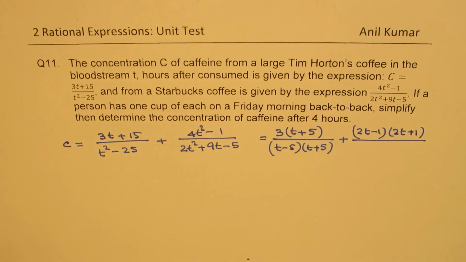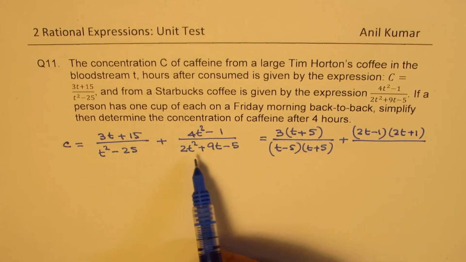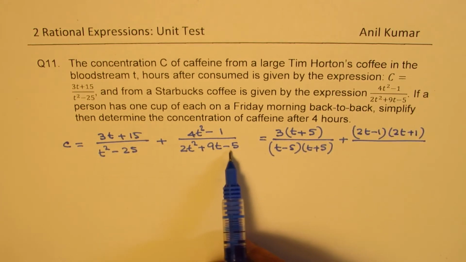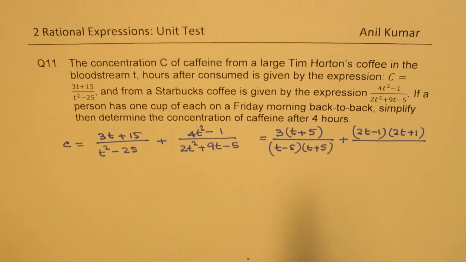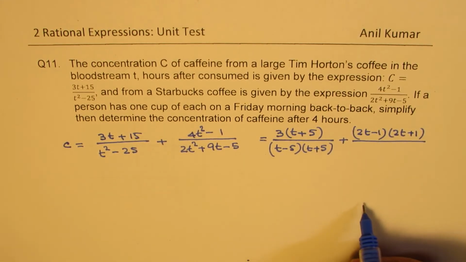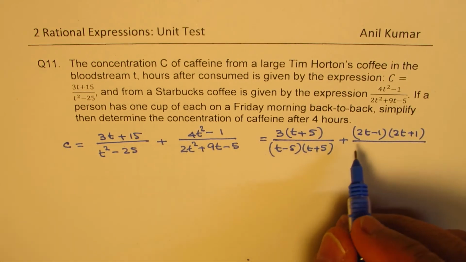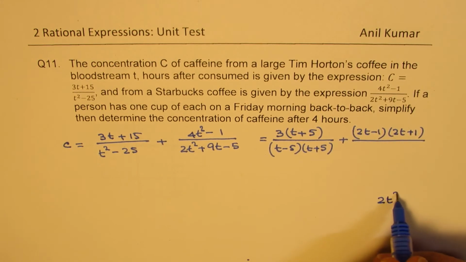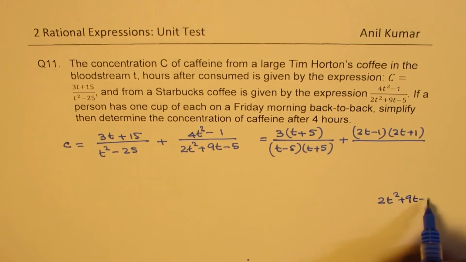Now 2t square plus 9t minus 5. So 10 and 9t can be split as 10 minus 1, right? So we need negative, so one of them has to be negative. So let's do this on the side. We'll do it in 2 steps here. 2t square plus 9t minus 5.